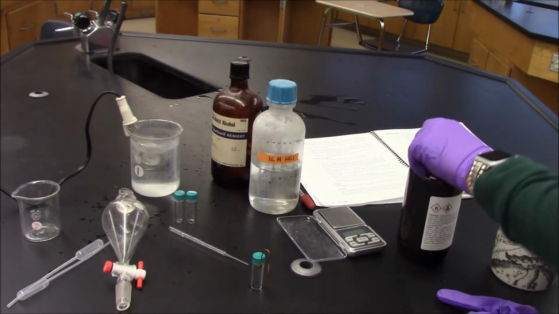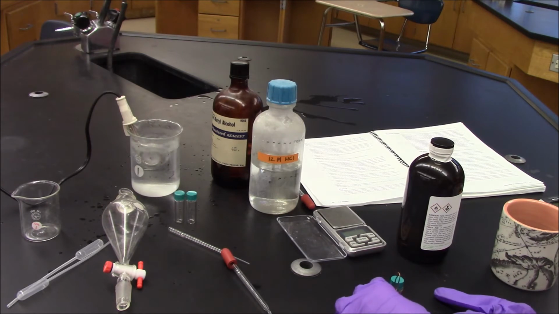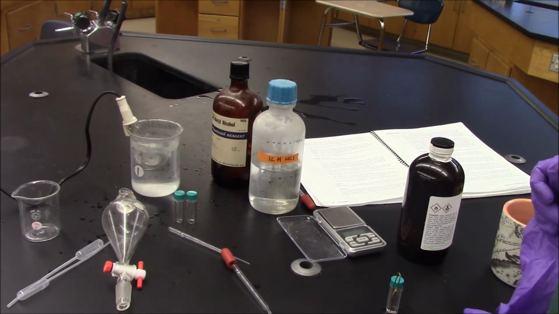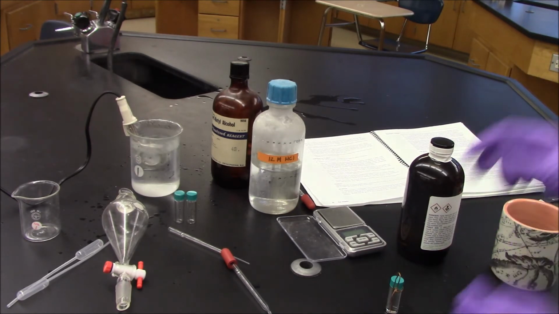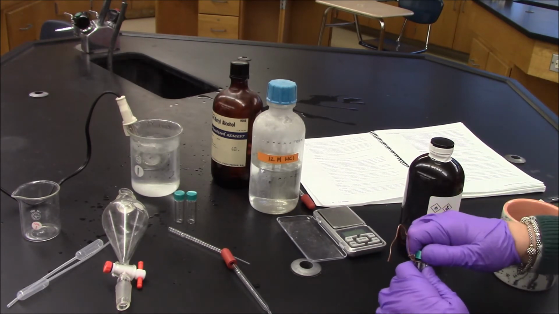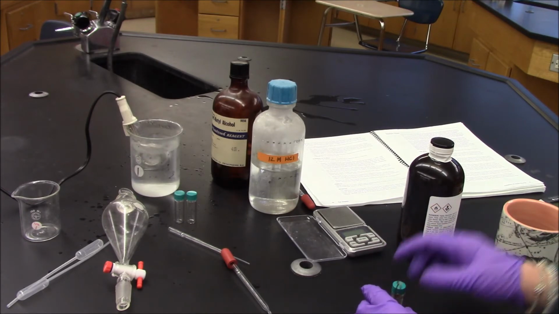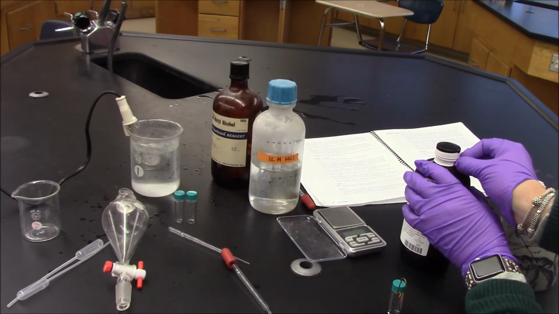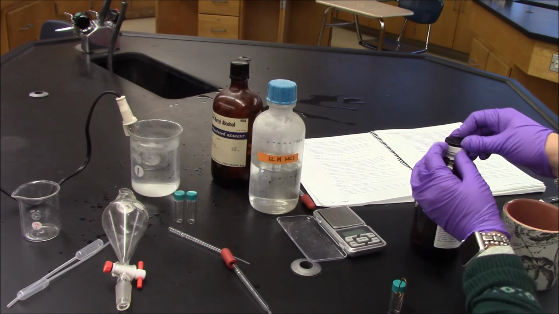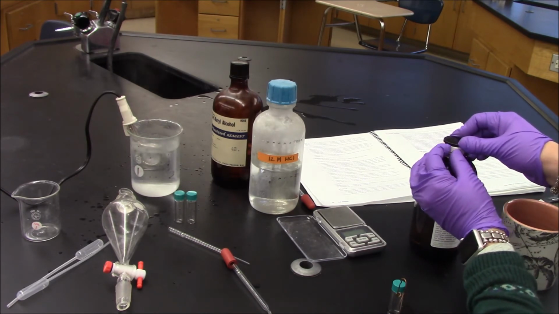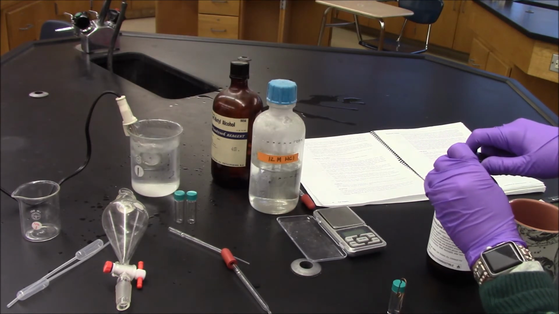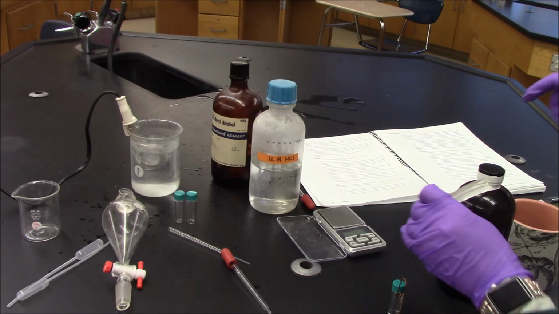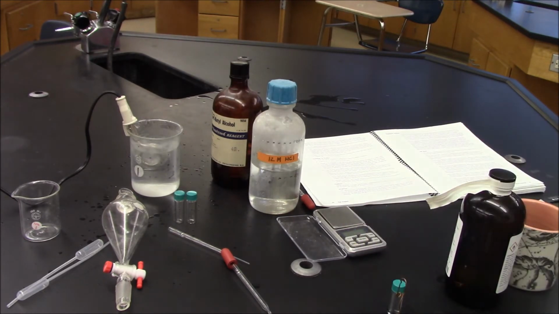So I've allowed this to cool. I'm going to put my gloves back on. And I'm a little bit nervous here because I feel like I might have lost product already. But what I'm going to do is take some of this Teflon tape off of a bottle and wrap it around my reaction vial. Try to keep it sealed. See if that helps.